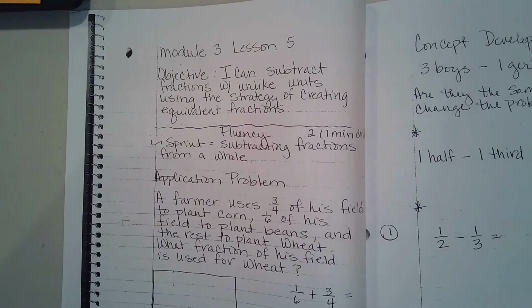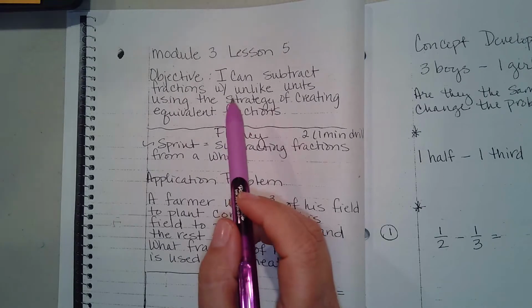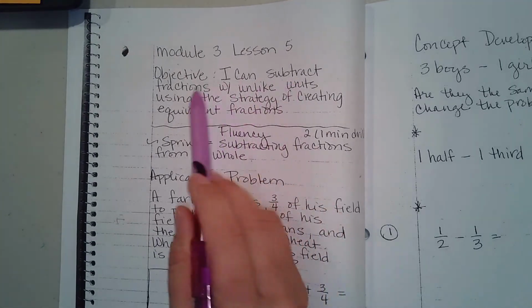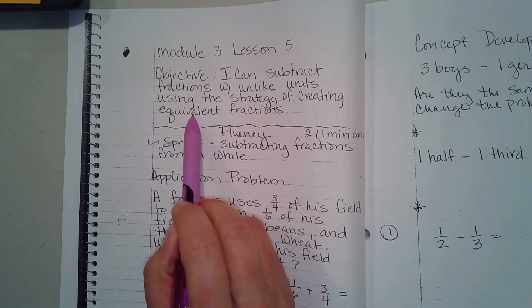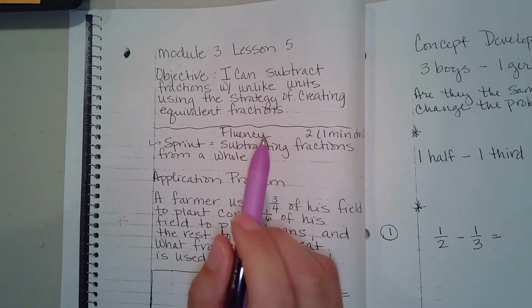This is EngageNY, Module 3, Lesson 5. Read the objective while I read it out loud. I can subtract fractions with unlike units using the strategy of creating equivalent fractions. So that is the big idea.